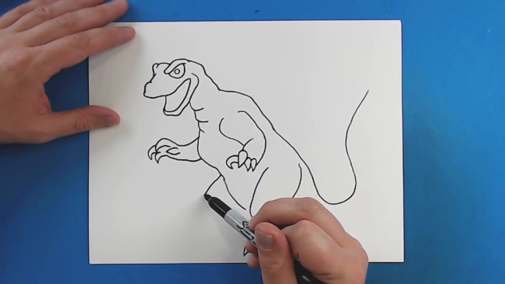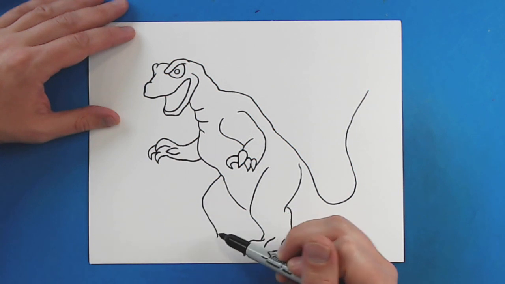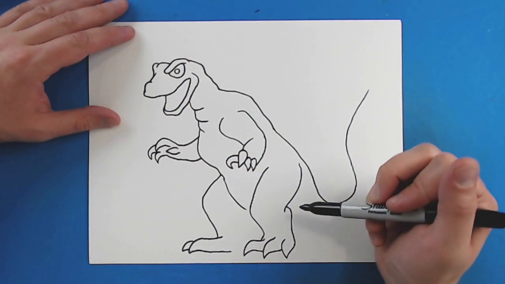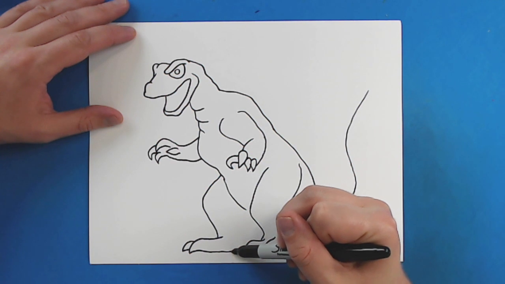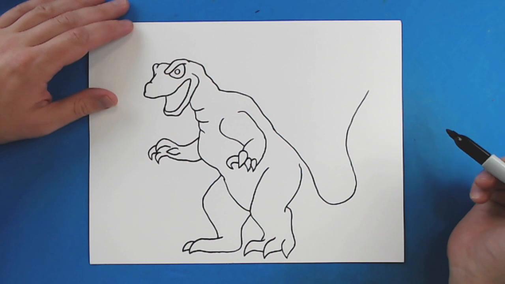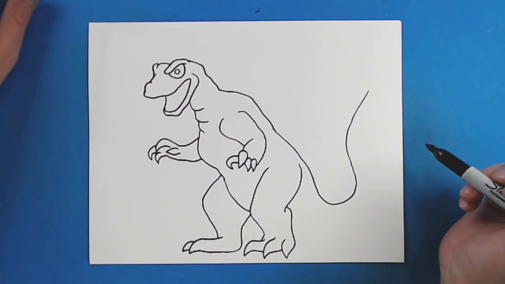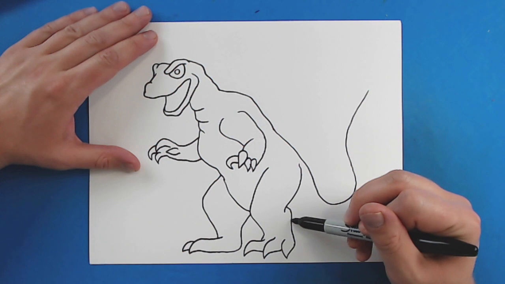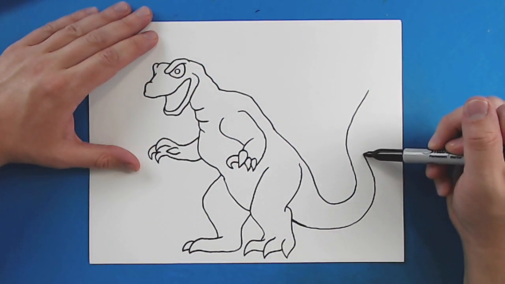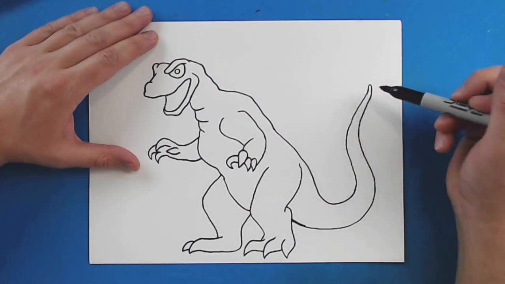Then right here, I'm going to draw a line that goes down and then curves back here for the other leg. I'm going to curve this line down and then come back. And then I'm going to put one more over here. Then I'm going to make this line go up and over here. Then, starting right here, I'm going to draw a line that goes down, and it's going to curve around. I'm going to make this come to a point right here.